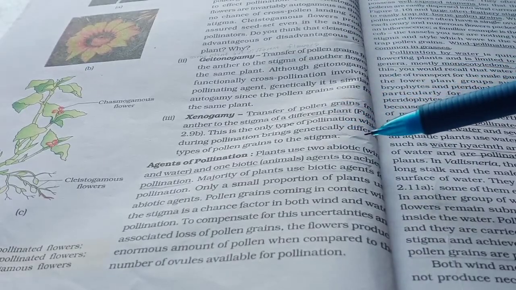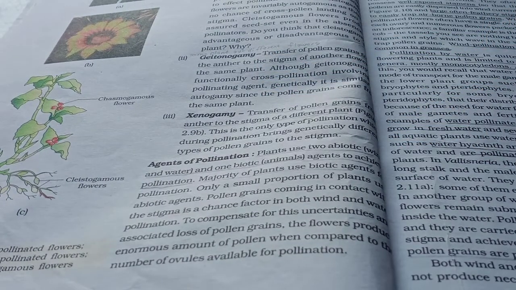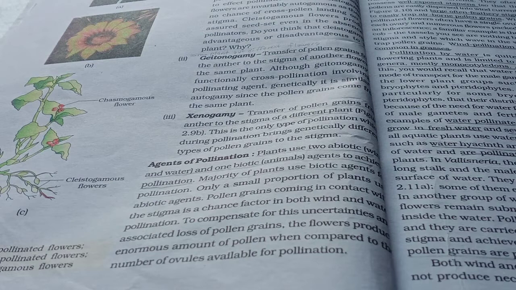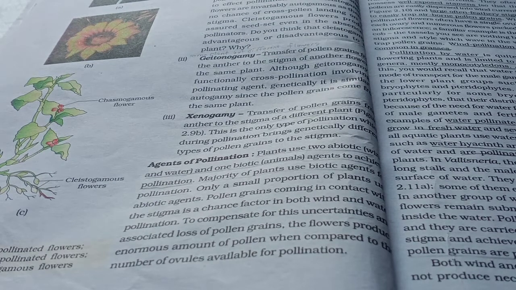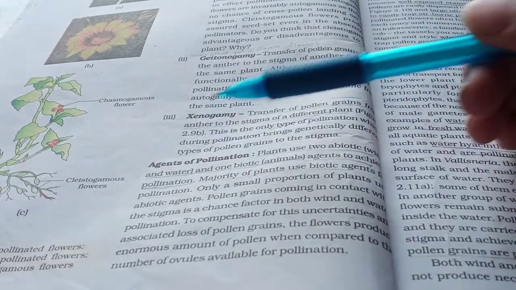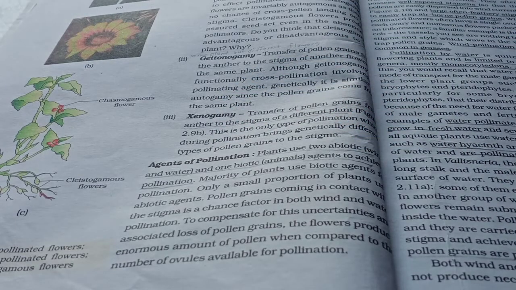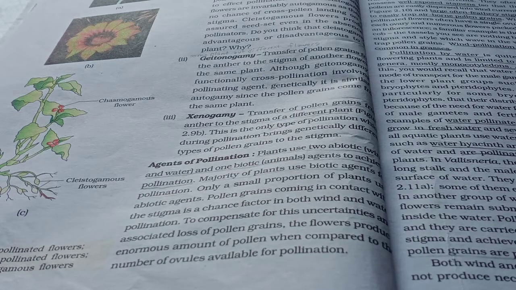Plants use two abiotic, that is wind and water, and one biotic agent, animals. So we have three together. Okay, the agents of pollination, we have three. That is wind, water, and animals. Wind and water are abiotic, that means they are non-living. Biotic means living, so animals, to achieve pollination. The majority of plants use biotic agents for pollination. Only a small proportion of plants use abiotic agents.